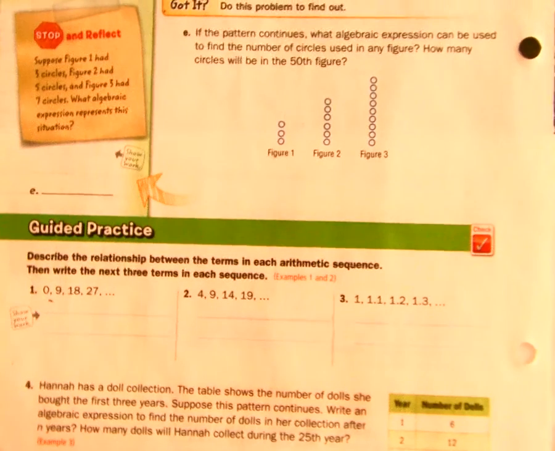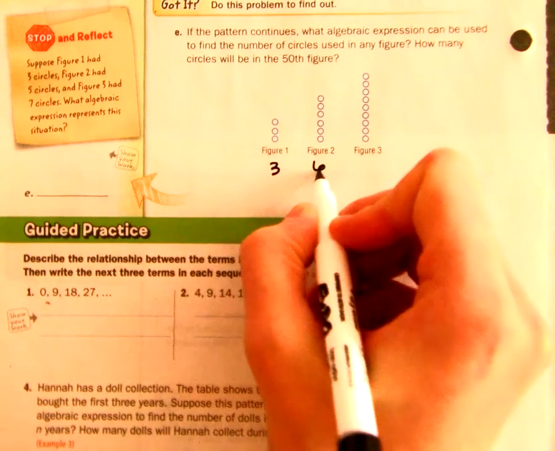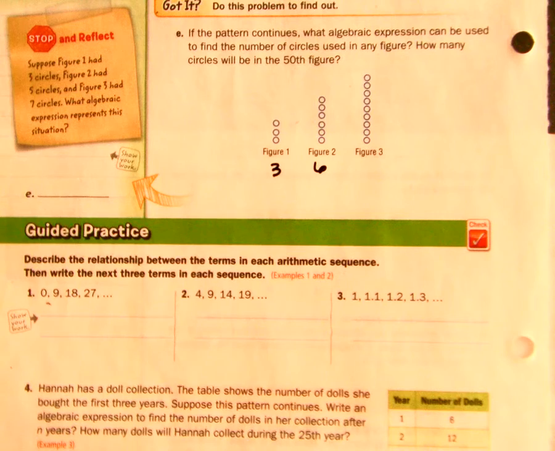Okay, so example E. If the pattern continues, what algebraic expression can be used to find the number of circles used in the figure? How many circles will be in the 50th figure? So first of all, I have to figure out how many circles do I have. In figure 1, I have 3. Okay? In figure 2, I have 6. And in figure 3, I have 9.